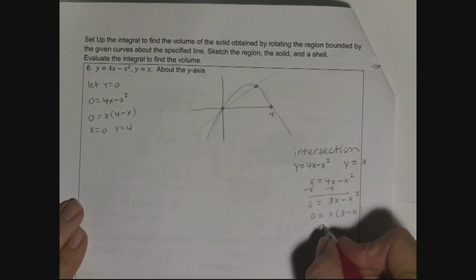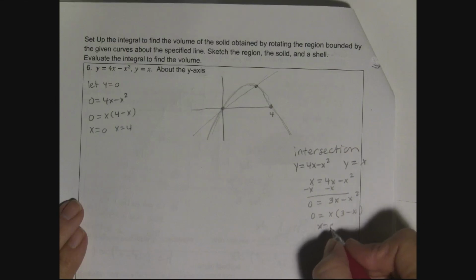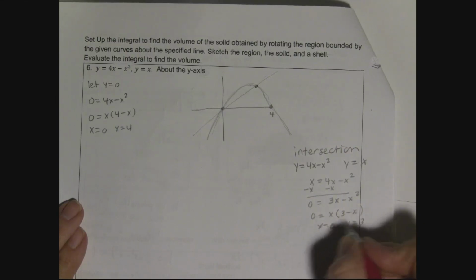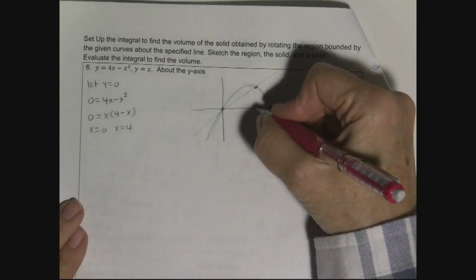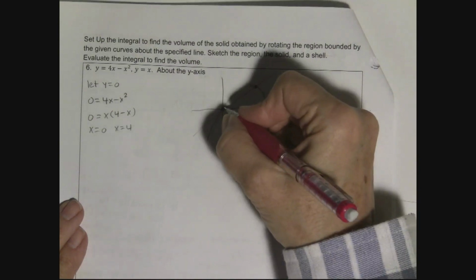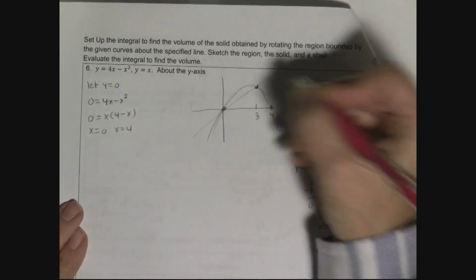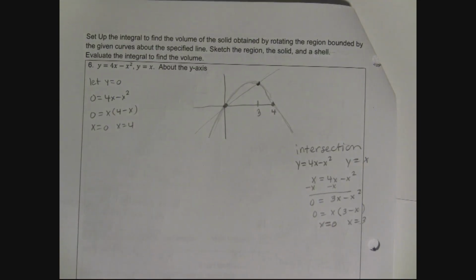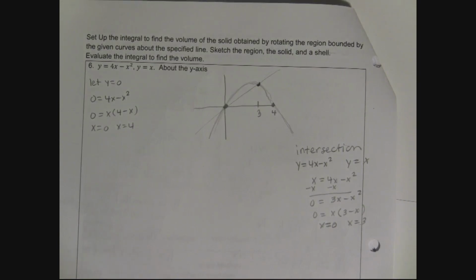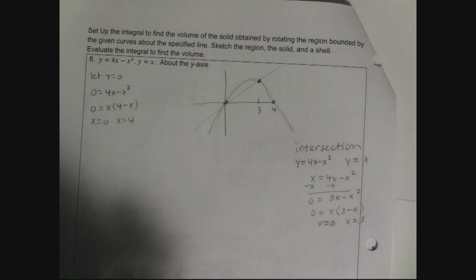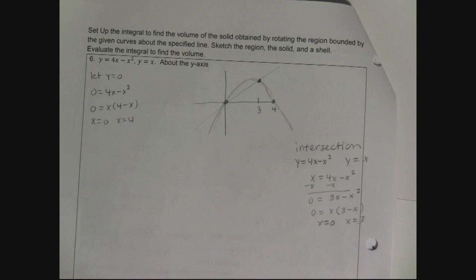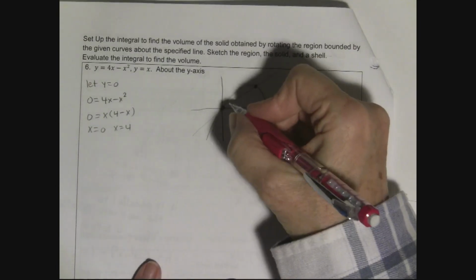And so x is 0, and x is 3. So my guess, even for my crappy graph, was accurate. This is at 3, right? So it's crossing here at 0 and it's crossing here at 3. So even though I didn't carefully plot out points, if you like it when you plot out points, well, plot out points. And that's great. But all I really care about is where they intersect and what it basically looks like. So this is the region that we have right here.